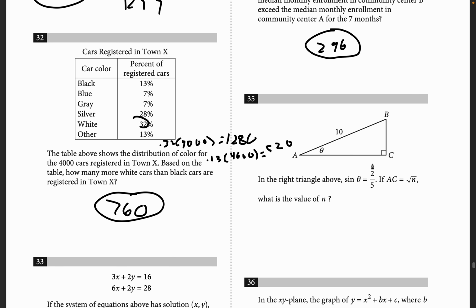In the triangle above, sine of theta equals 2 over 5. Okay, so opposite over hypotenuse. So opposite over 10 will equal 2 over 5. Multiply, we could say 5 times the opposite equals 20. Divide by 5. Opposite equals 4. So that makes sense because 4 over 10, you simplify, that's 2 over 5.